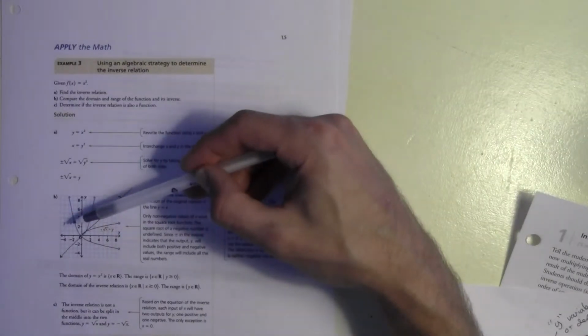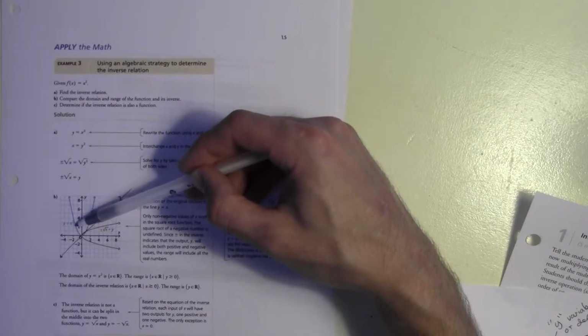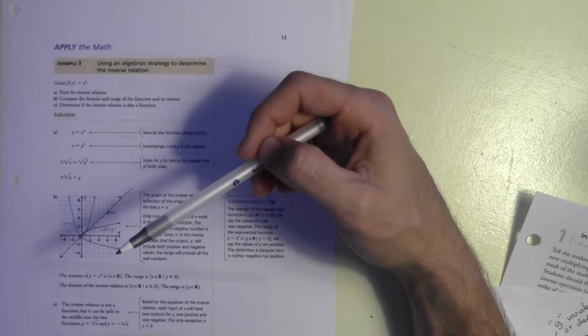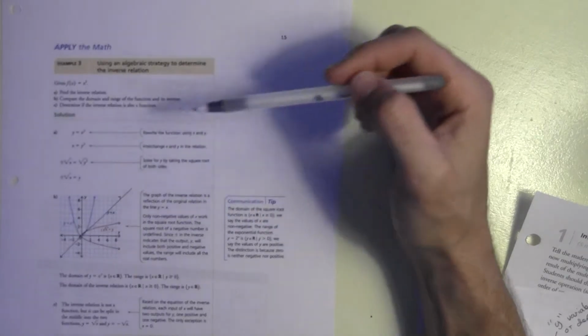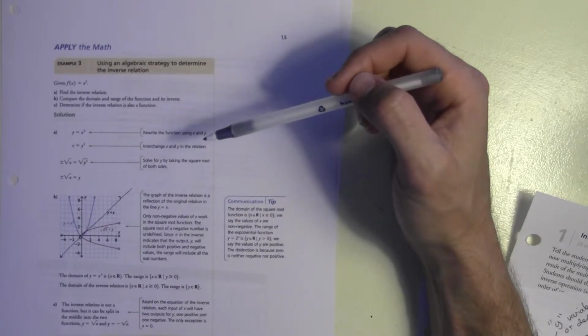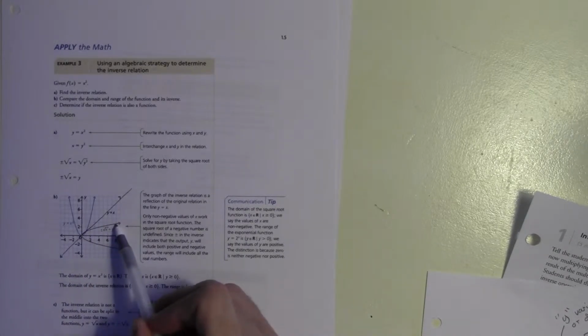The range of the original function was what? What was the range? Kevin. The range of the original function was y is an element of all real numbers and y is greater than 0. Excellent. Good. So that's the range. What is the domain of the red function or the inverse function?